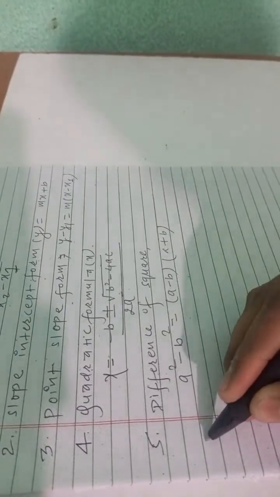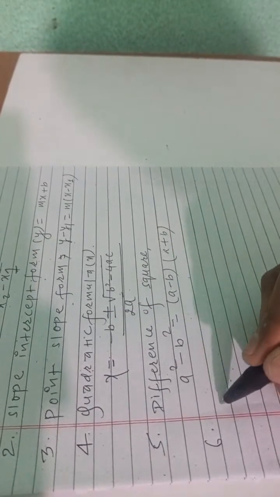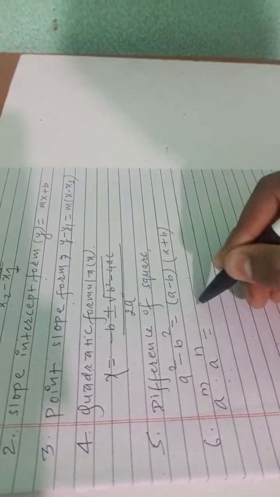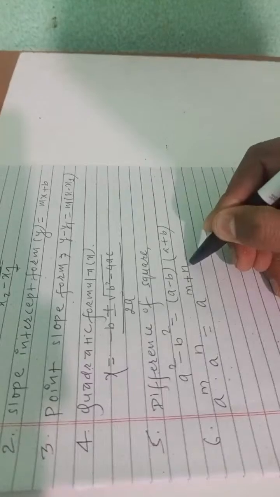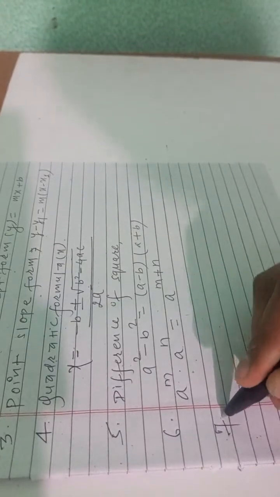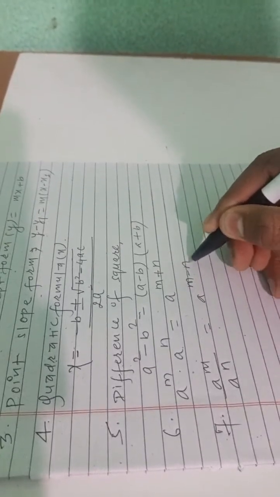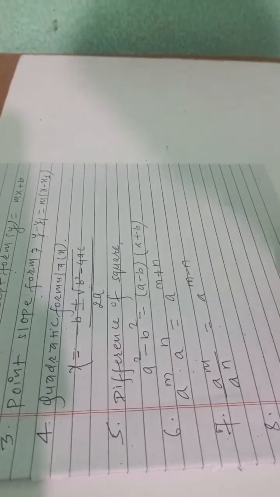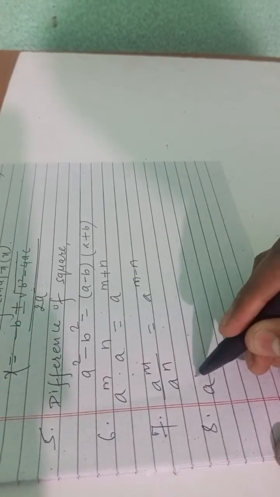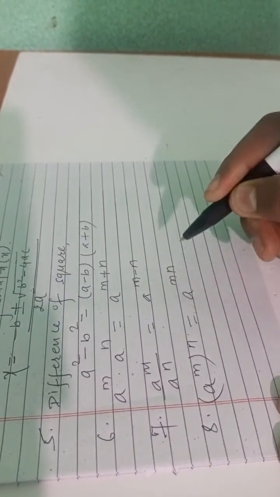Now formula number 6. I will also give some concepts about exponent rules. a raised to the power m times a raised to the power n means a raised to the power m plus n. Formula number 7: a raised to the power m divided by a raised to the power n means a raised to the power m minus n. Formula number 8: a raised to the power m, raised to the power n, means a raised to the power of the product of m and n.